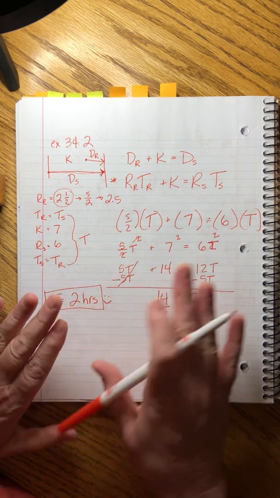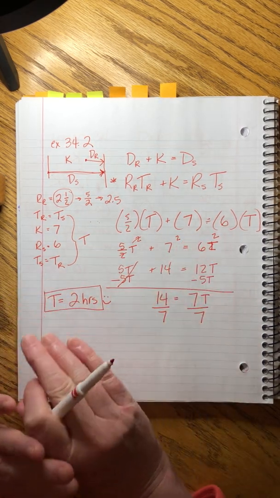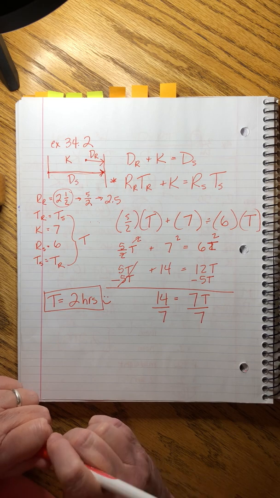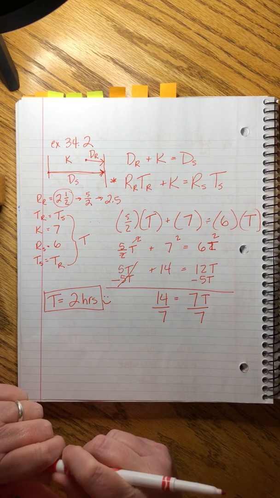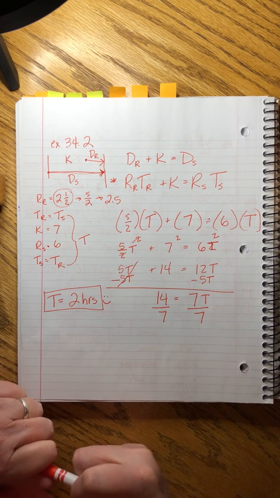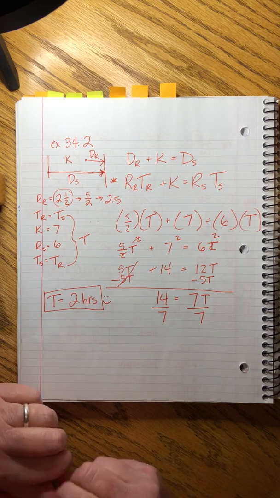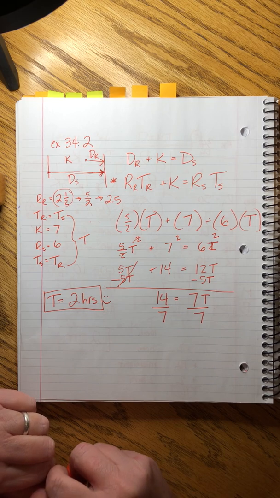In any case, I hope you understood the math of this. I hope you kind of enjoyed these problems a little bit, because I think they're really fun. And I hope you have great appreciation for this lovely Robin Hood problem.